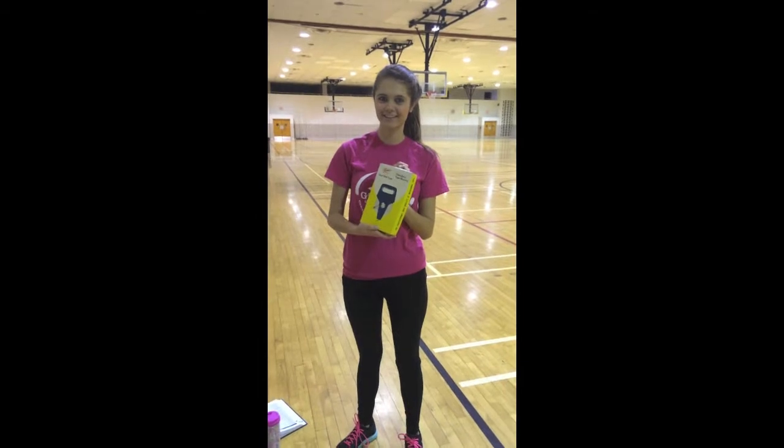For this experiment, you will need 4 cones. For this experiment, you will need a tape measure. And you will need a stopwatch to measure your athlete's time.